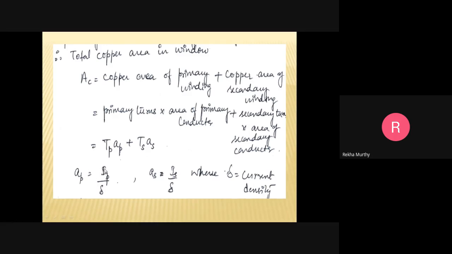Current is again replaced by current divided by current density. ಇದು ಯಾವ್ದ್ರದ್ದು? ಪ್ರೈಮರಿ ಡಿವೈಡೆಡ್ ಬೈ ಡೆಲ್ಟಾ. ಕರೆಂಟ್ ಡೆನ್ಸಿಟಿ ಒಂದೇ ಇರುತ್ತೆ. ಓಕೆ, ಸಿಮಿಲರ್ಲಿ AS is equal to current of secondary divided by current density. This is again a prerequisite formula. Okay, so after when you substitute this, AP will be substituted here as IP divided by delta. AS will be substituted as IS divided by delta.